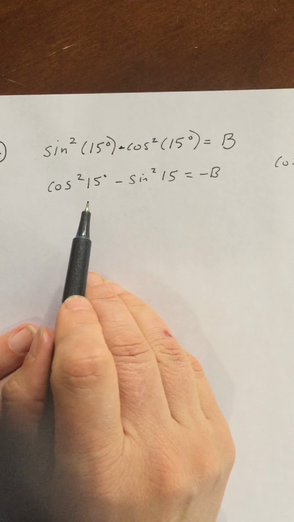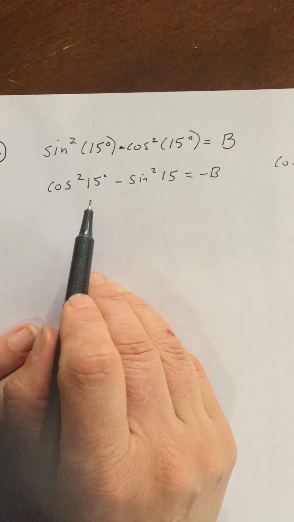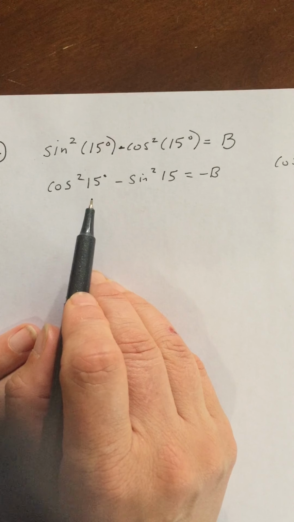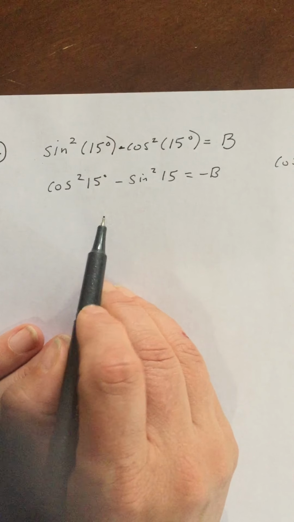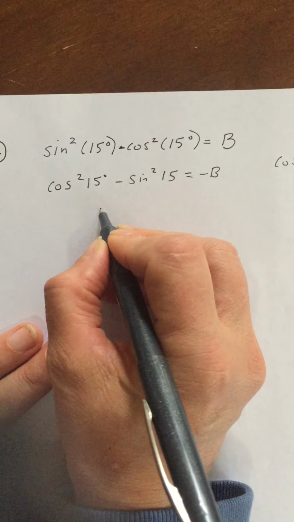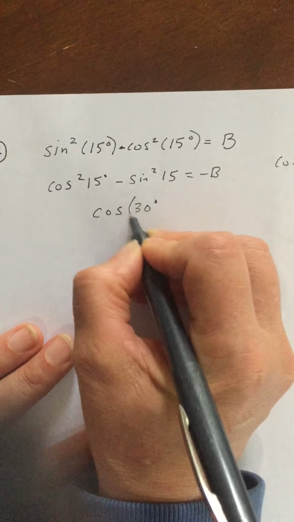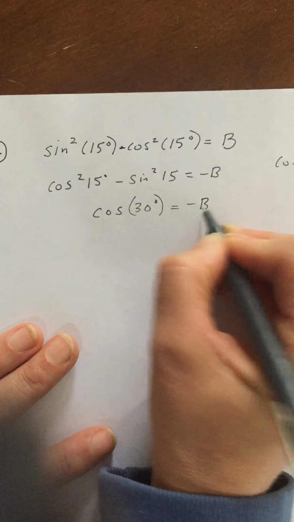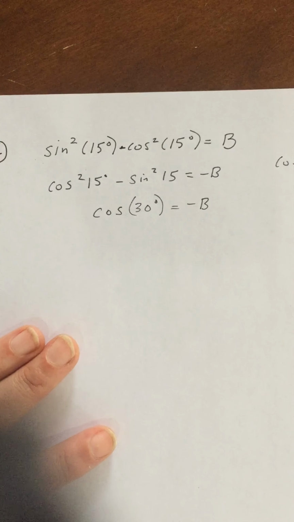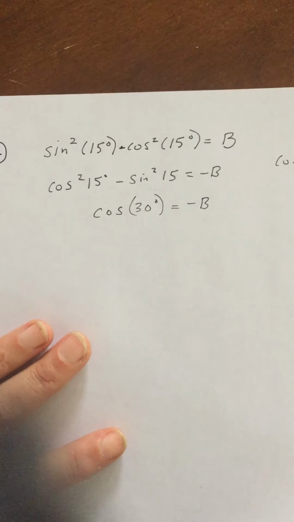Again, seeing this formula, the thing that I realize is it doubles when I go the other direction. So it's just going to be cosine of 30 equals negative b. And of course you could solve something like that. I think that wouldn't be a problem. Okay, let's keep moving on.